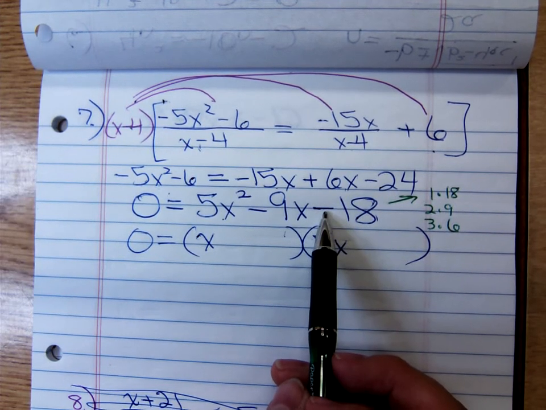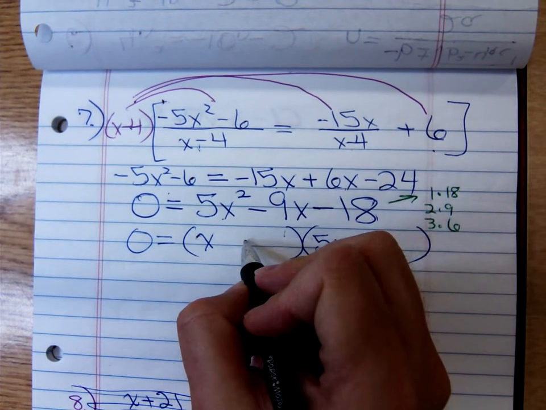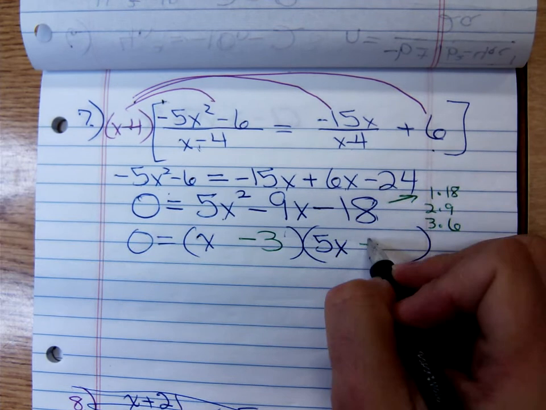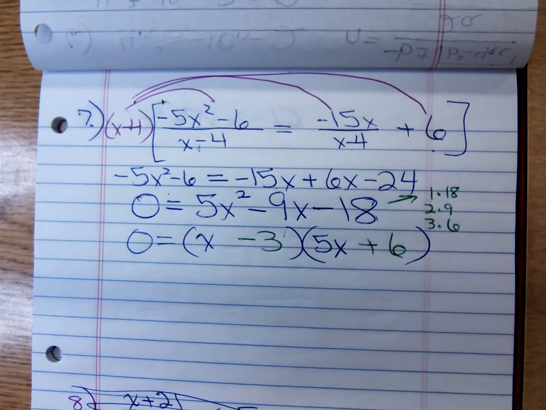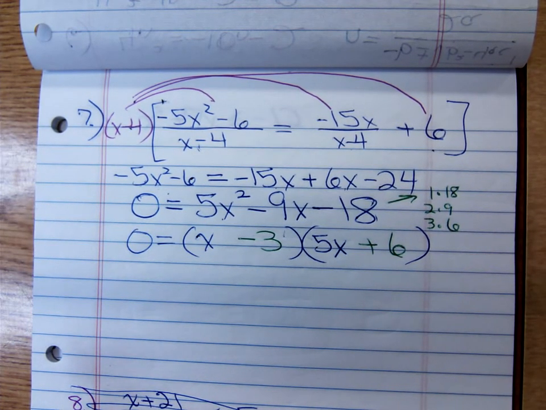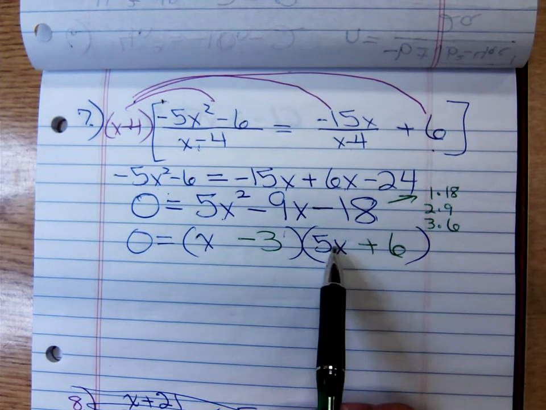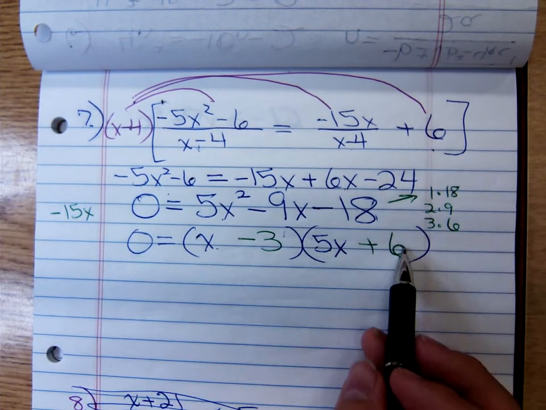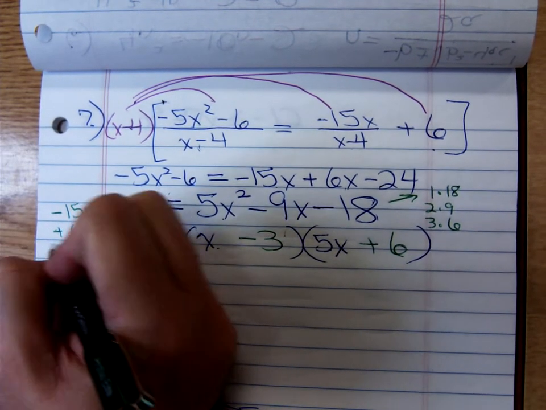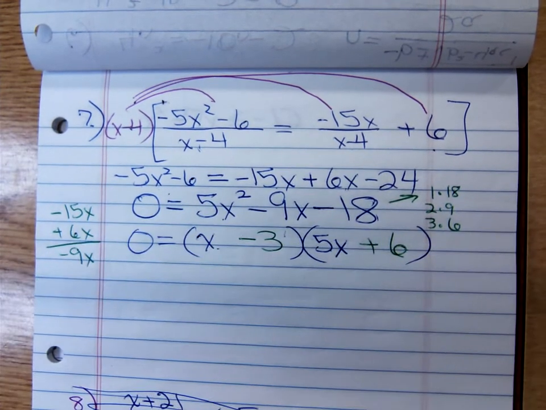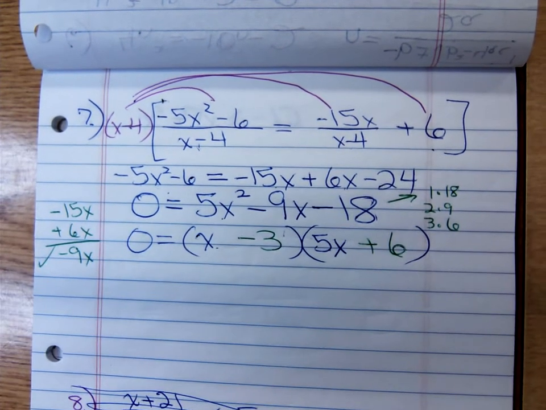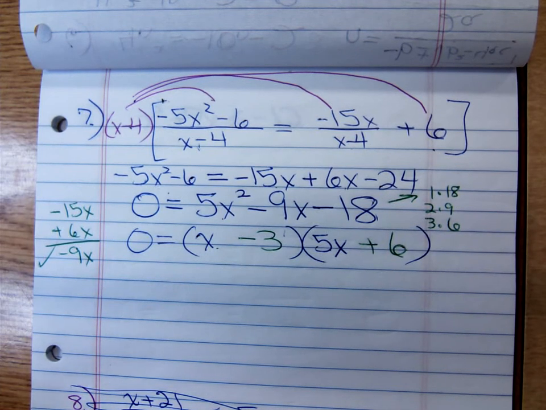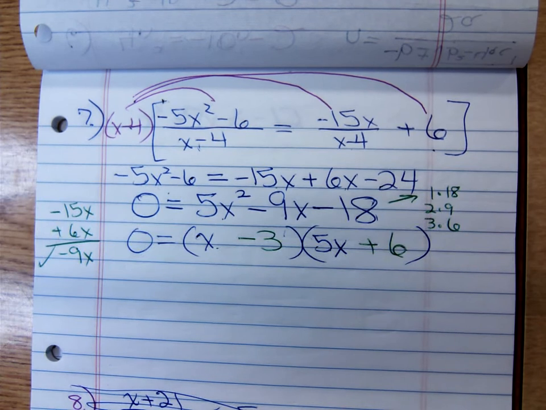Let's see, does this do it? A negative 3 and a plus 6? Is that doing it? Yes. The outer product is negative 15x. The inner product is a positive 6x. And yes, that gives us the negative 9x that we need. So now what do we do? Set each factor equal to 0.